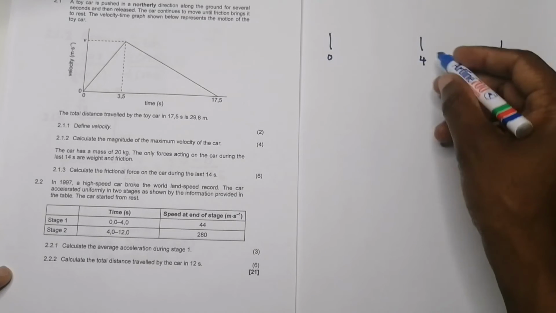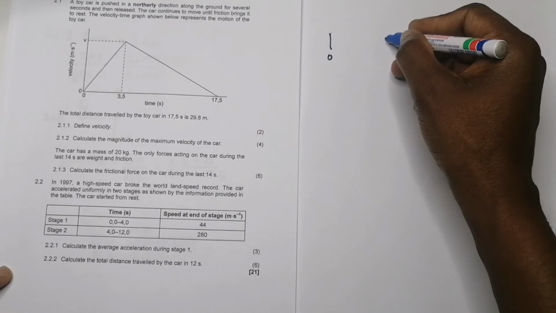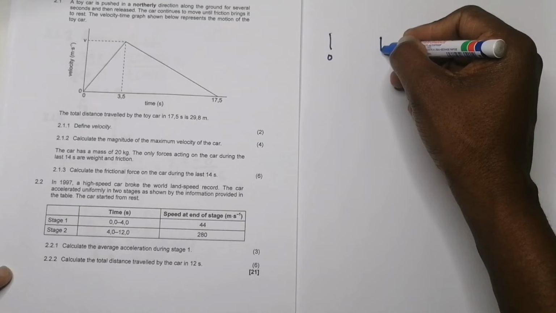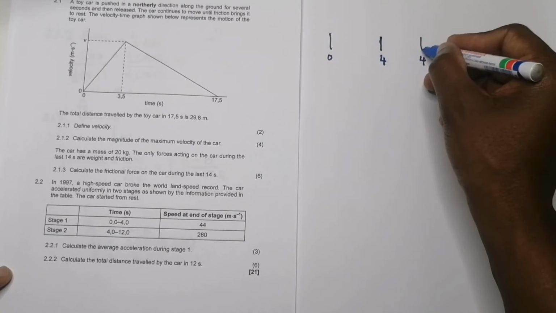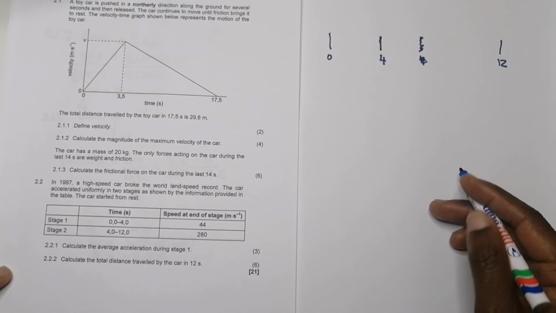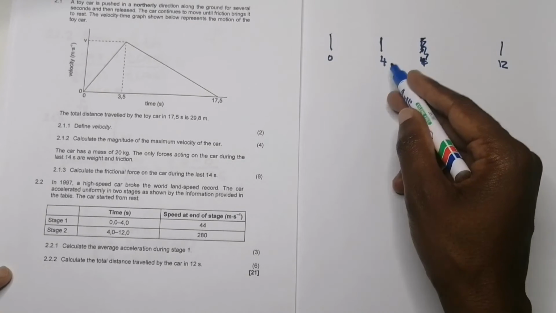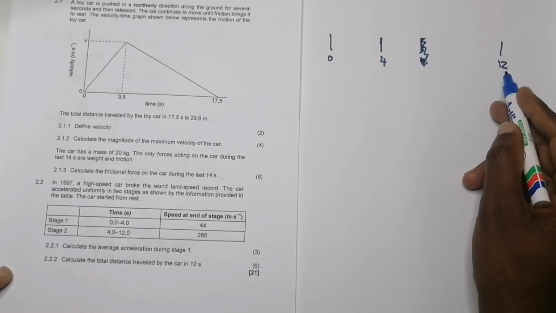I know the picture doesn't actually match. In fact, maybe let me write that 4 seconds there so that you can see that there's a greater length of time between the two. So this is 0 to 4 seconds, and this is 4 to 12 seconds.